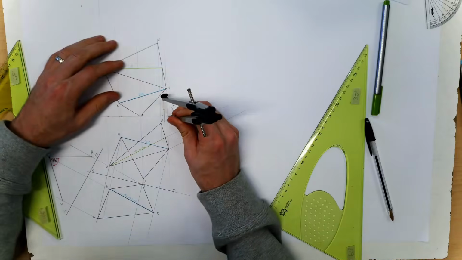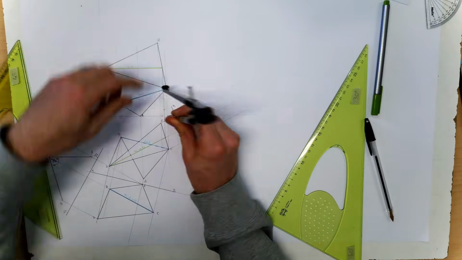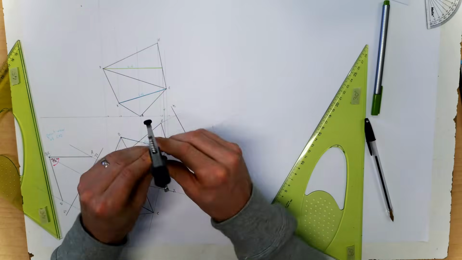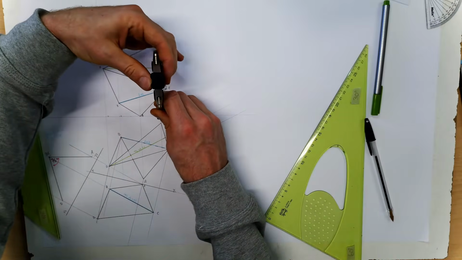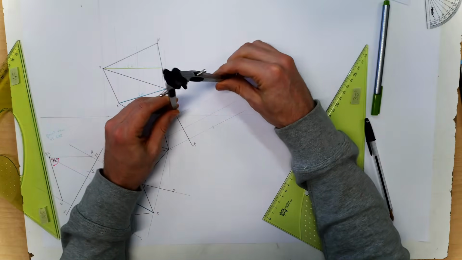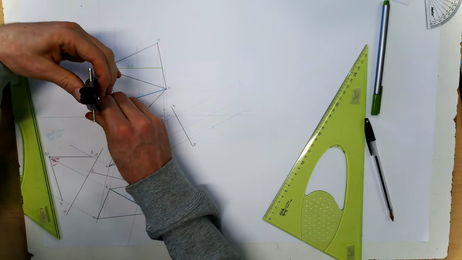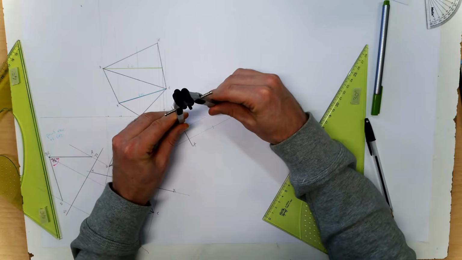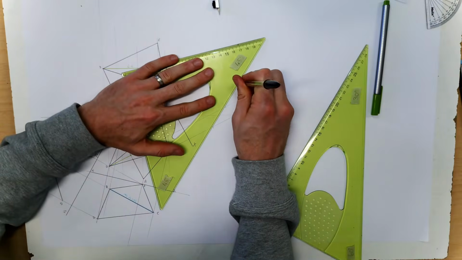Let's get my distance here for C. Follow C down, step it off. So there's C, E. Here's my point E, and then D. There's D. As you can see, we're getting a straight line.